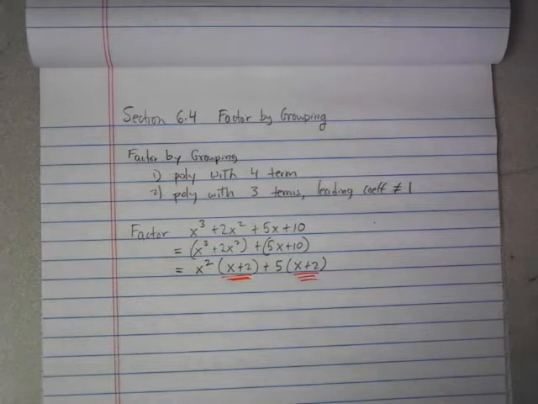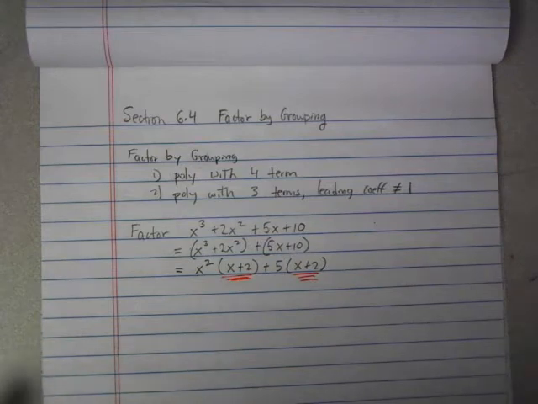Okay? If they do not match exactly, there's one of 2 possibilities. 1, you made a mistake. That's the most likely possibility. Or 2, factor by grouping doesn't work. There are times when factor by grouping does not work, but in this class, all the problems I'm going to give you, factor by grouping will work.